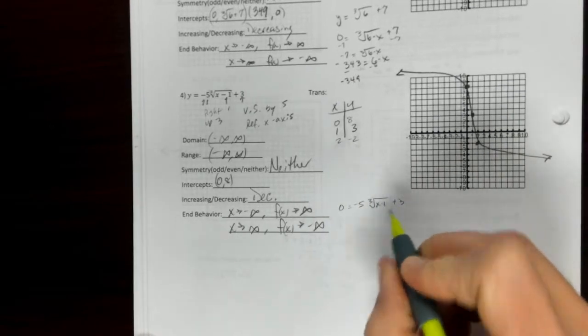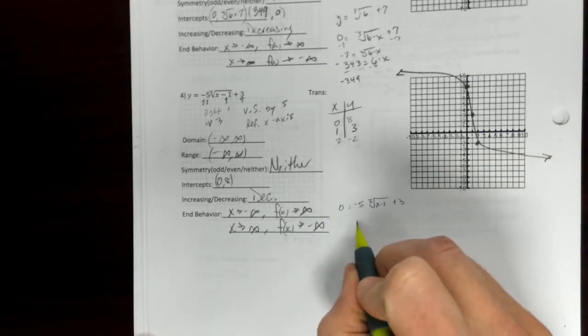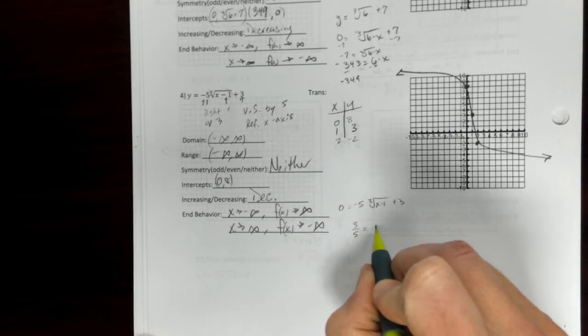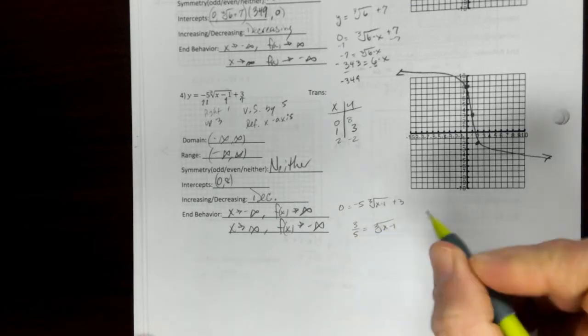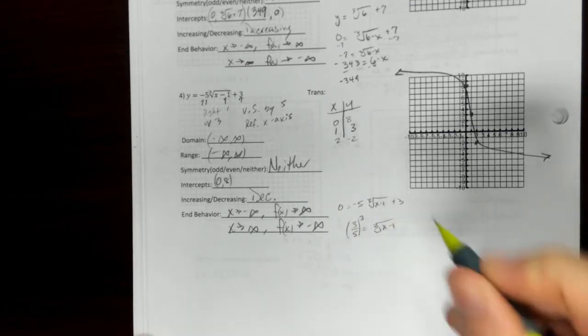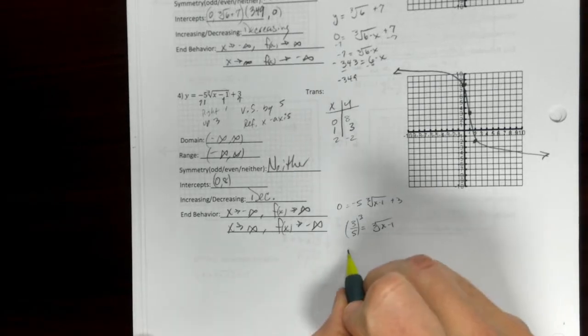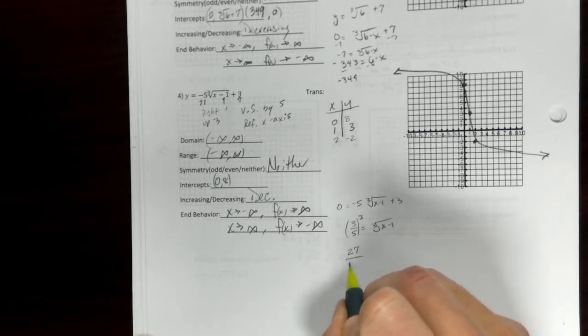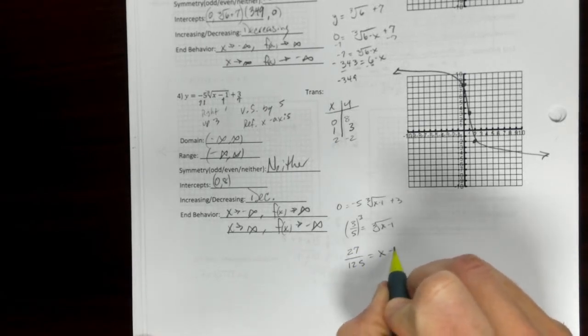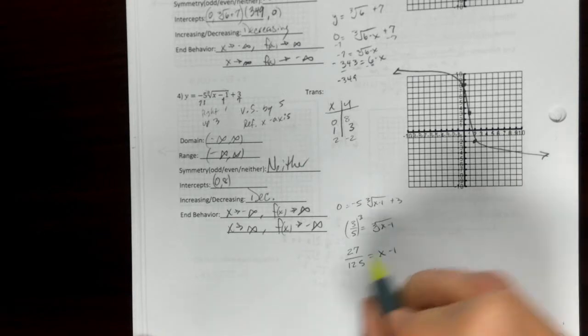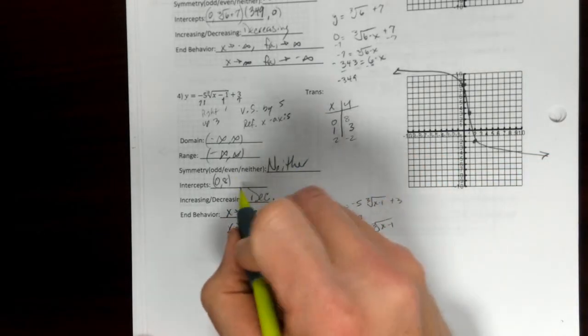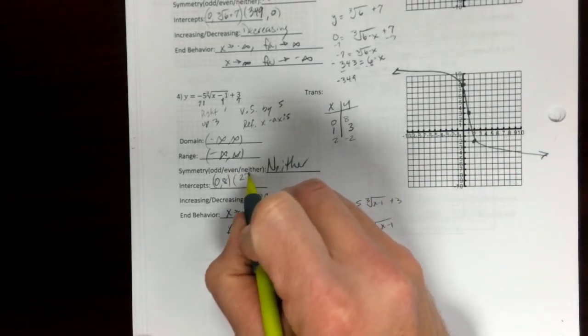First step, we're going to subtract 3 on both sides, and we'll divide by 5, so we get positive 3/5 equals the cube root of x minus 1. We'll cube both sides. Okay, so we get 27 over 125 equals x minus 1. We'll add 1 to both sides. And so I'm just going to say it's 27 over 125 plus 1.